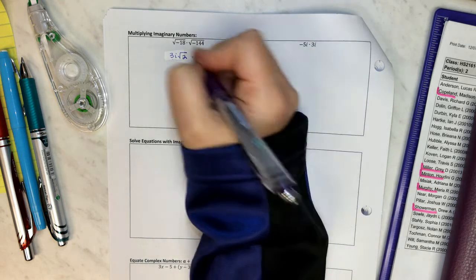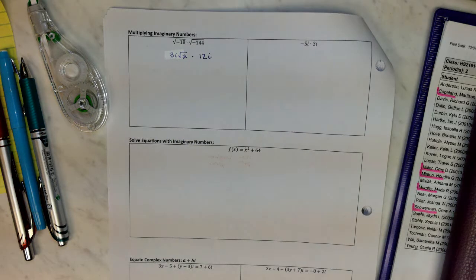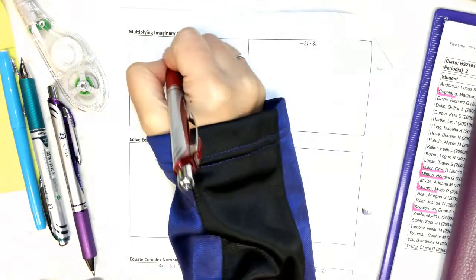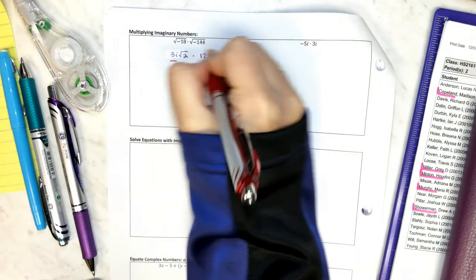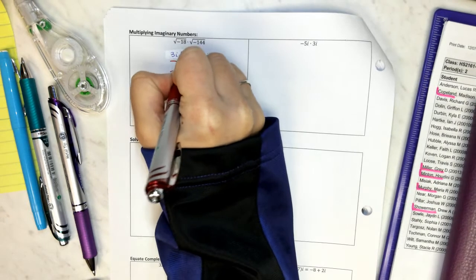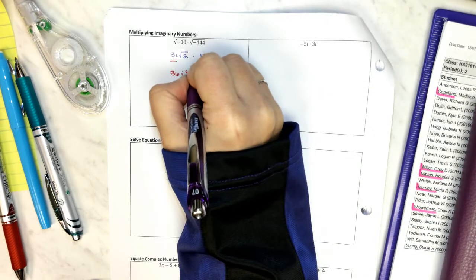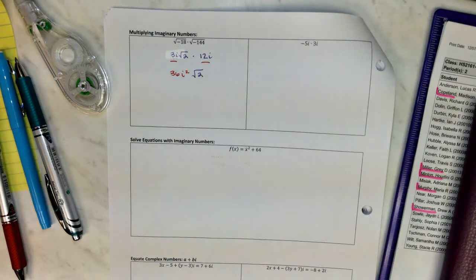When we simplified the square root of negative 144, we got 12i. So now that we've simplified both of those individually, now we can actually multiply those together. Anything that's outside the radicals, like 3i and 12i, we're going to multiply those together to get 36i squared. Anything that was under the radical is going to remain under the radical, so the square root of 2.